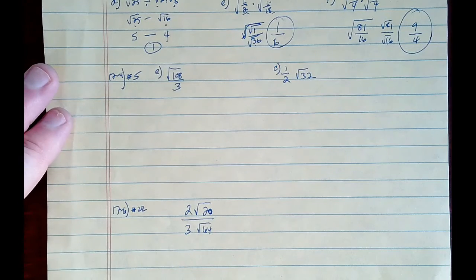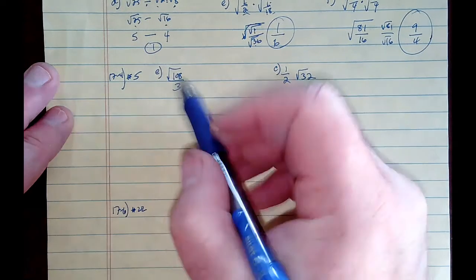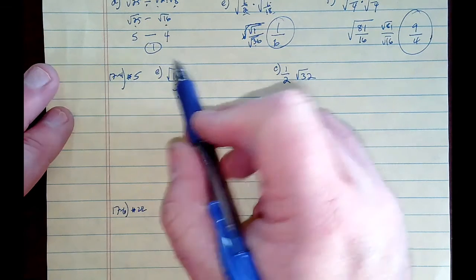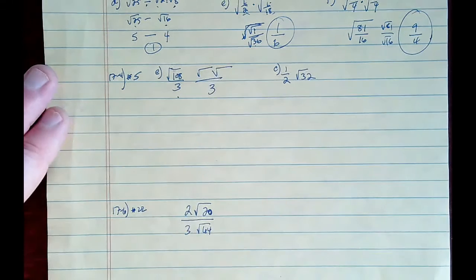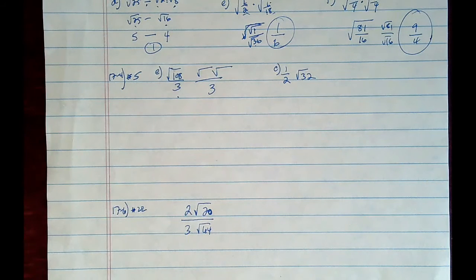Page 17.4, number 5. Square root of 108 divided by 3. This you break into 2 pieces. 108 is not a perfect square. So you have to find the largest perfect square that'll go into 108. Okay, and you're going to drop down from what is the biggest perfect square that's just smaller than 108? It's going to be 100.